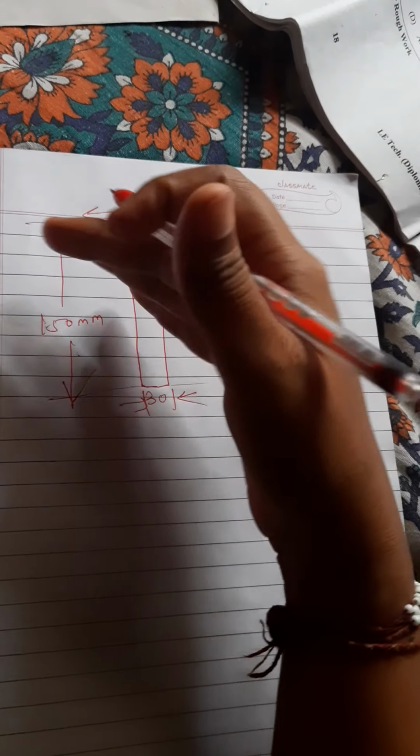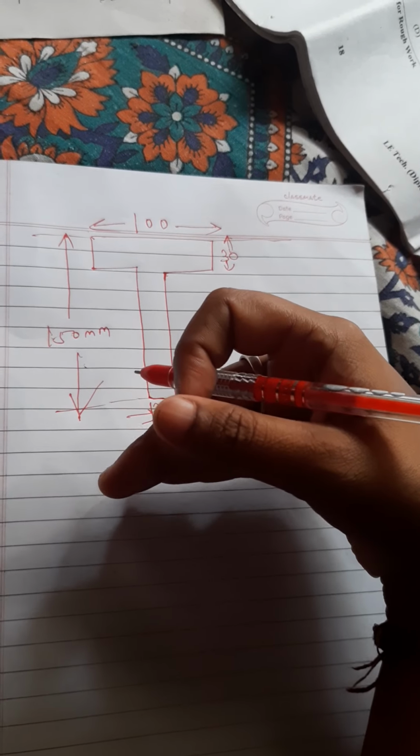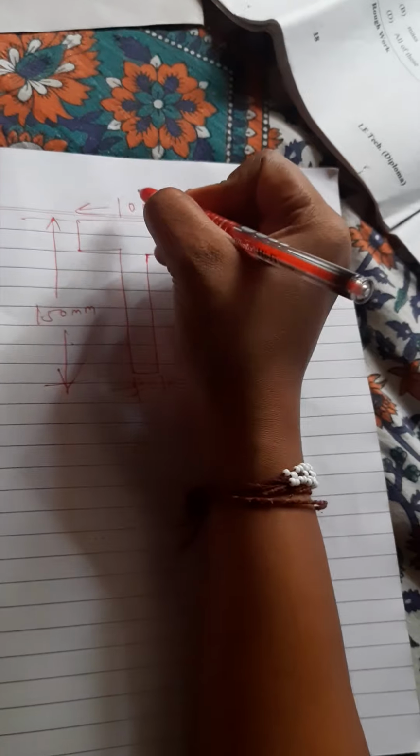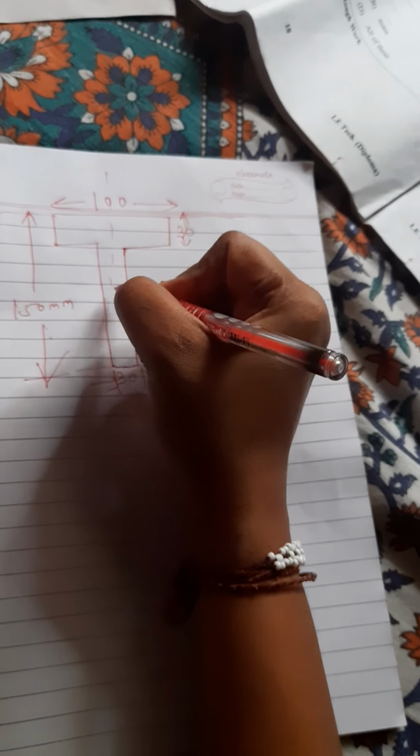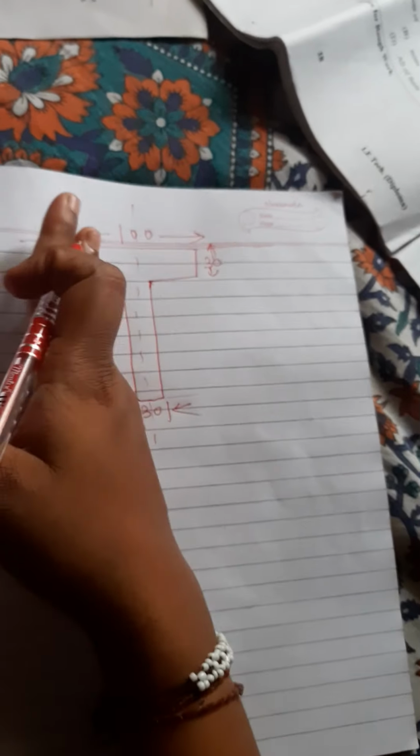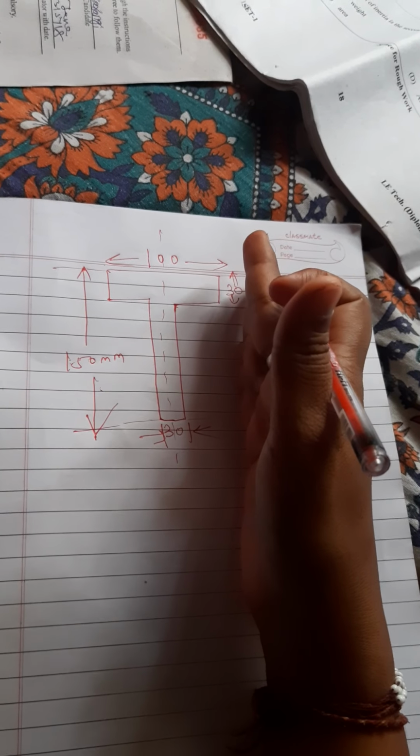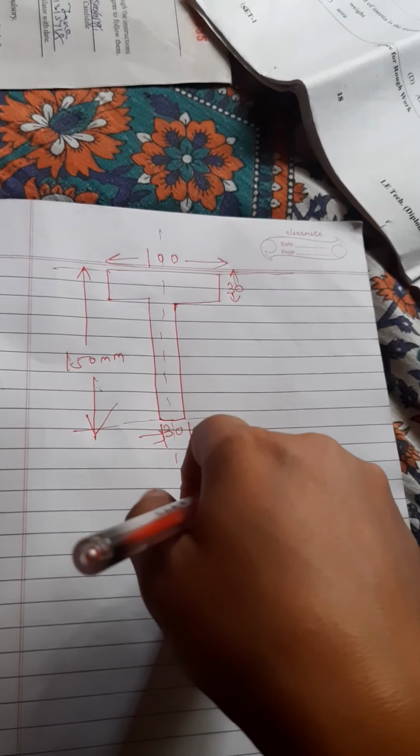If we cut it by X axis, it's not symmetric. This side and this side are not the mirror image of each other. But if I cut this geometry from Y axis, you can see this side and this side are both the mirror image of each other. That means it is symmetric about Y axis.